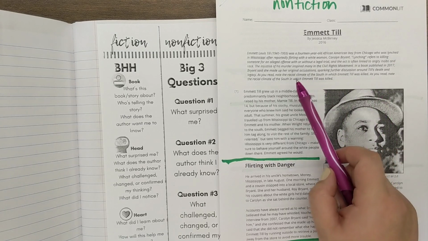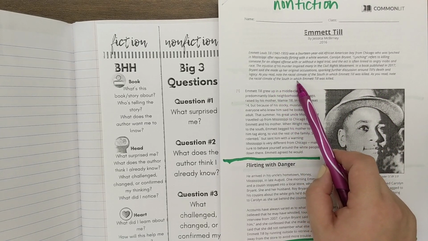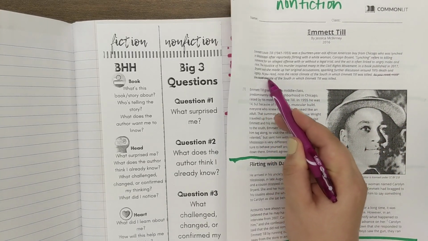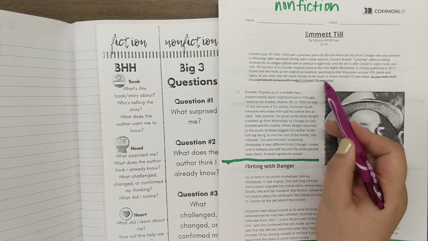As you read, note the racial climate of, oh, thank you, CommonLit, for writing that twice. Thank you. Making me look silly. So it's the same sentence twice, y'all.